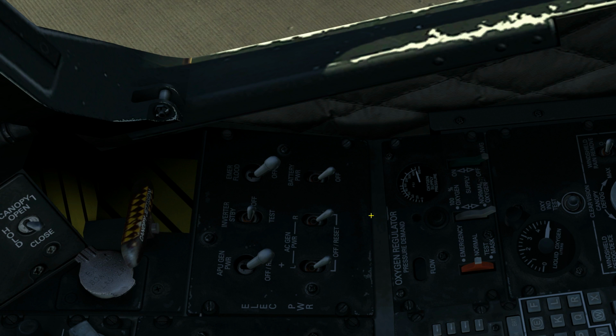Now I will demonstrate how this works with other switches that I haven't fixed yet, so that these switches only have a toggle action. So right now, my generator switches are off in my cockpit. I'm going to turn the right generator on in the game, and now I'm going to click my generator switch on in the cockpit. And you can see how it goes reverse of what I set it to.